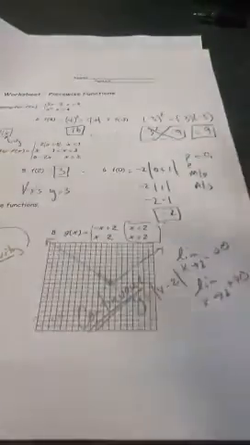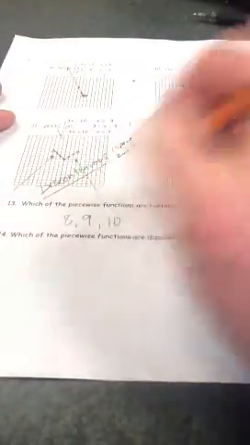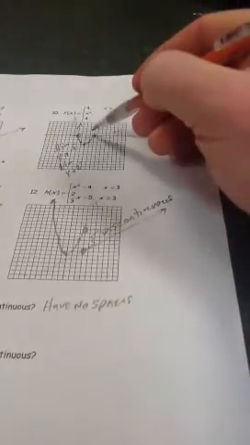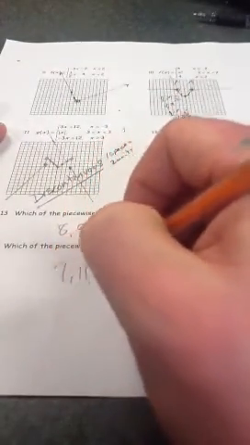If we go back to the front side, we also have number 8. So numbers 8 and 9 are continuous. And also, I'm sorry, number 10. Almost forgot about our doggy here. And which ones are discontinuous? All the other ones. So 8 and 9 are continuous, so that means 7, 11, and 12.